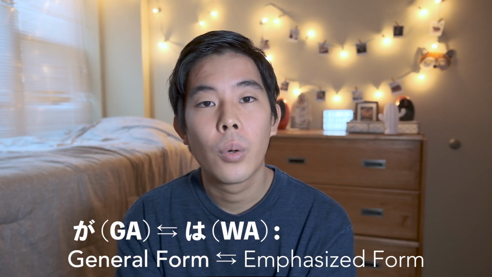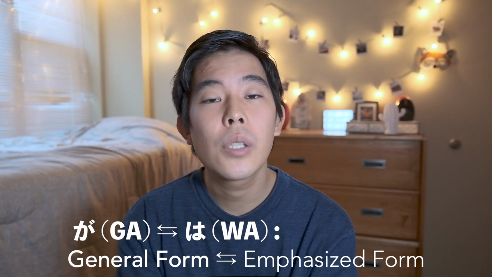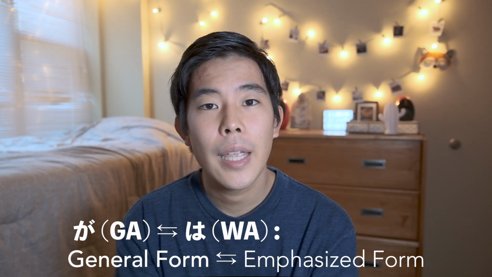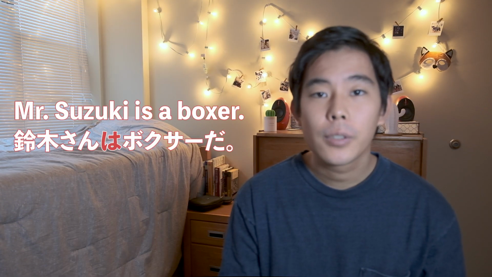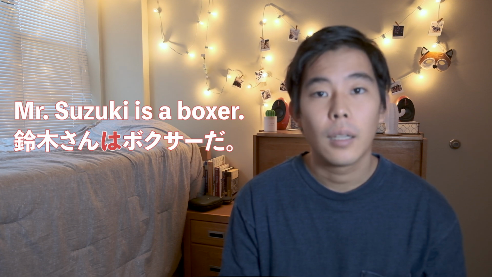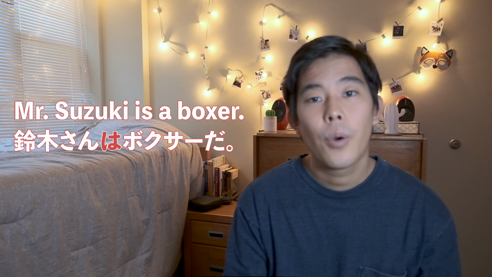In short, switching the wa particle with the ga particle, or the ga particle with the wa particle, will let you transform the general form to the emphasized form, and it also lets you give your emphasis and focus to the word before the particle. For example, when we want to say Mr. Suzuki is a boxer, we say Suzuki-san wa boxer da. This sentence is a general form with wa.